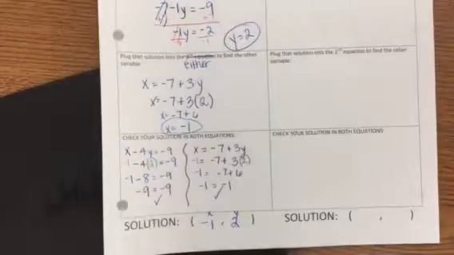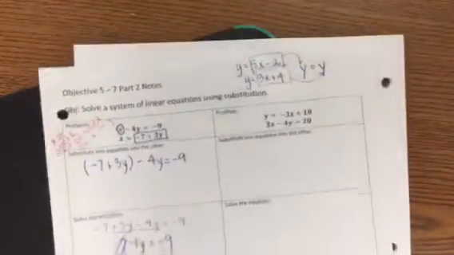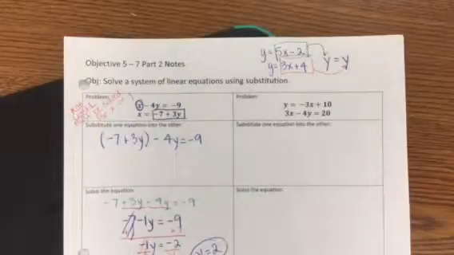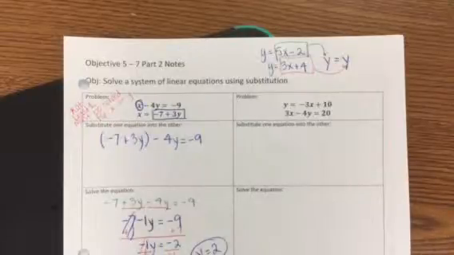All right, so right now I'm going to ask you guys to pause this video, and I want you to try the next system on your own or in your small groups, okay? And then we will come back after you have all had a chance to complete this. So go ahead and hit pause now, and when you are ready, you can press play and we will go over this problem.